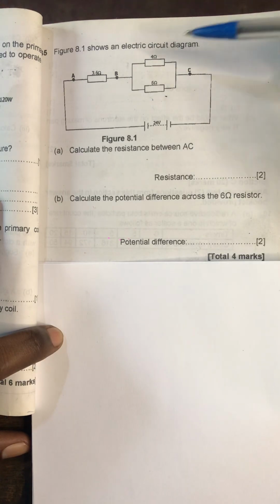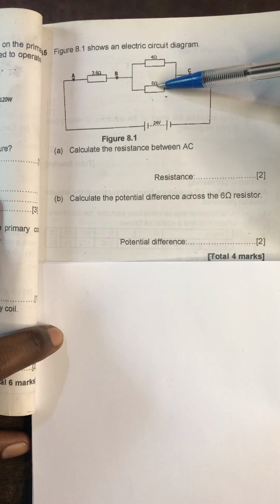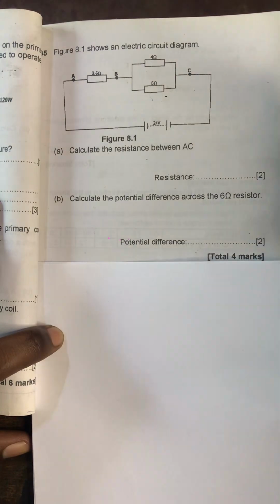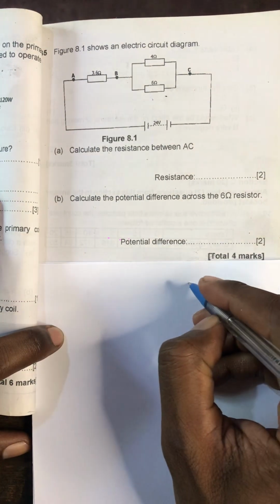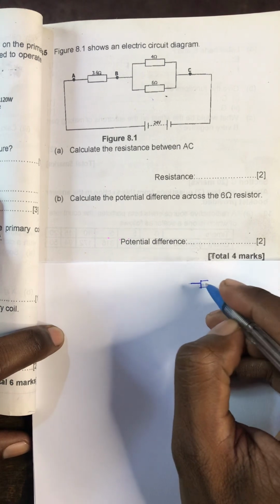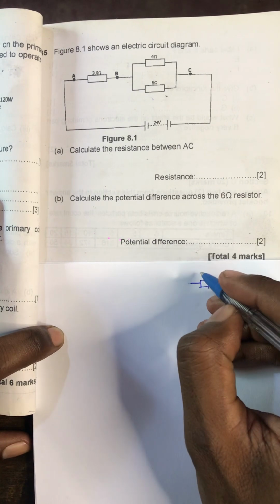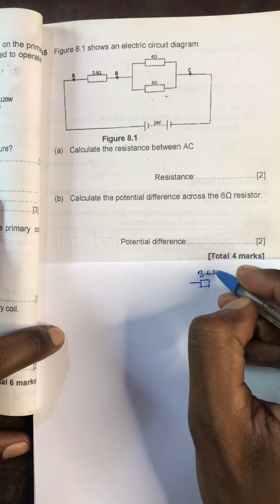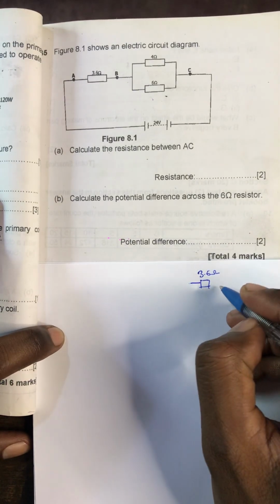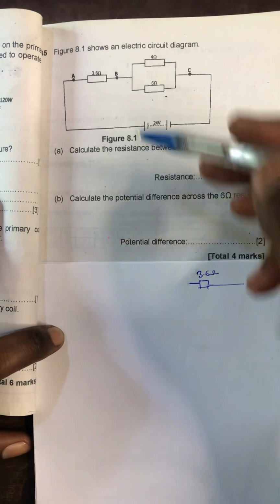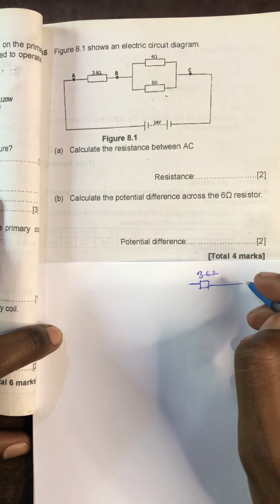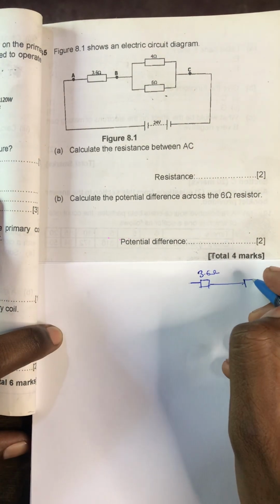First things first, we are going to deal with these two that are in parallel. We will deal with these two, and then look at this. When we deal with those two, look, we have 3.6 ohms there. So when we find the total of these two, you are just going to have something like one resistor there.